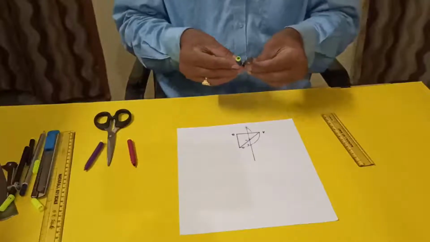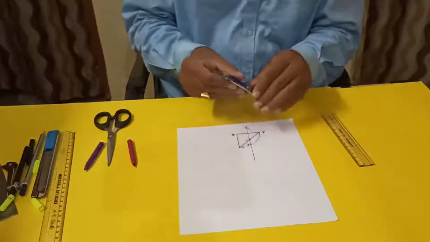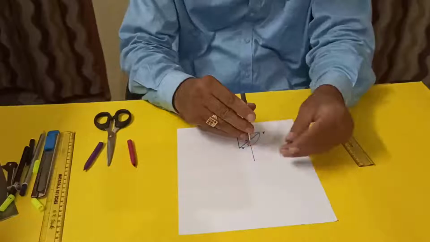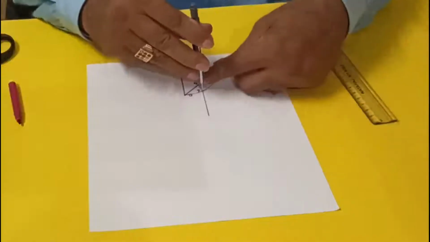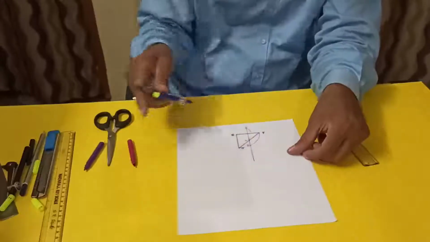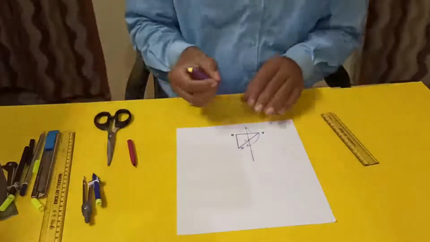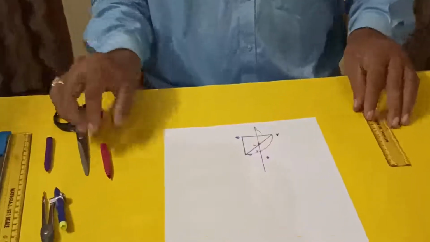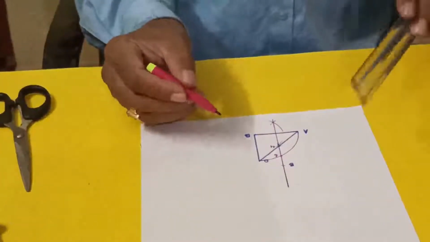Now taking 6 as center and 6-4 as radius, I'll cut an arc here and I'll name it as 8. Now join 8A.